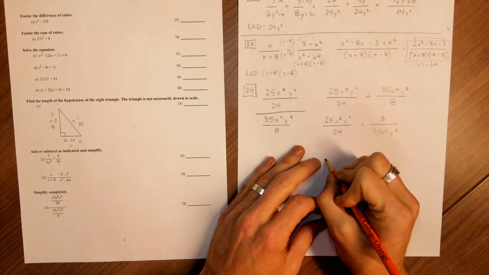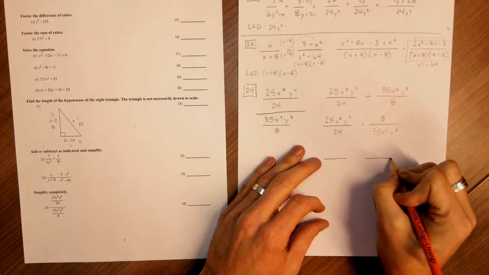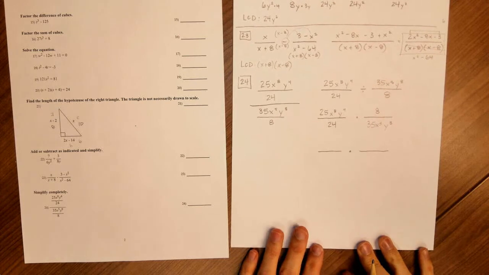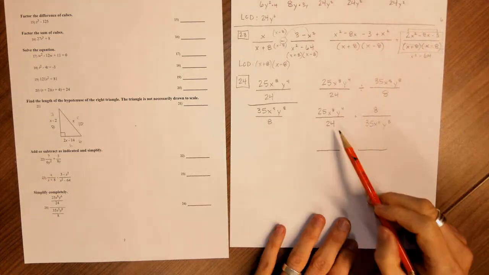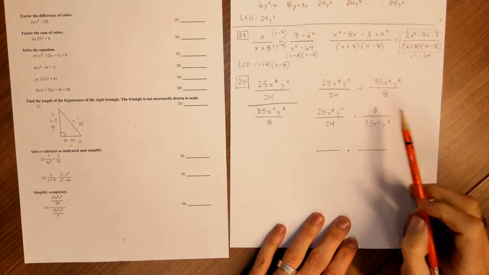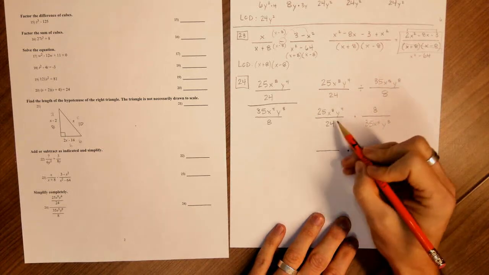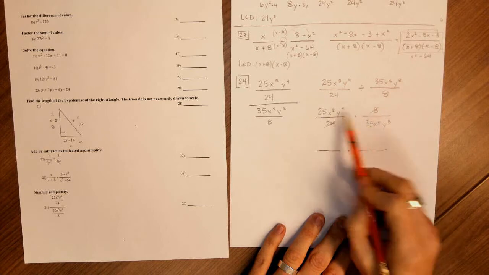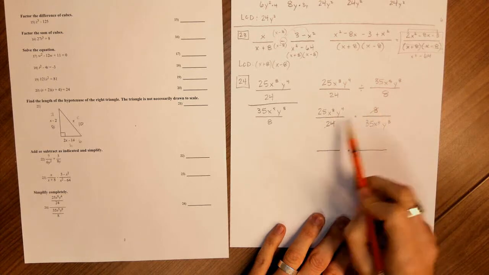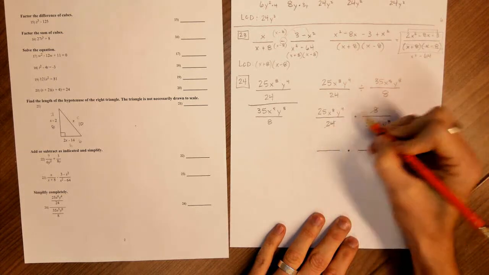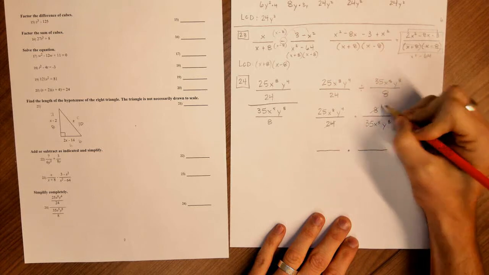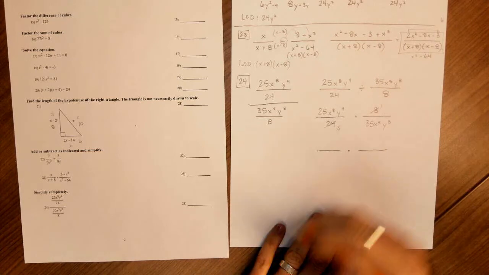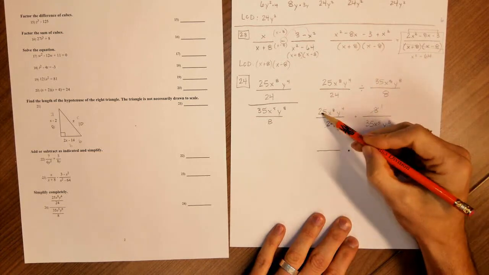So let me do this too. I don't normally do this in lab, but I think this is going to help keep this thing simple. Okay. So now we got a 24 and an 8 here, right? And so what we can do is reduce these together before we multiply them. So instead of multiplying straight across, we're going to reduce them here. We can divide both sides by 8. 8 divided by 8 is 1. 24 divided by 8 is 3. Right? We can reduce these two numbers together.